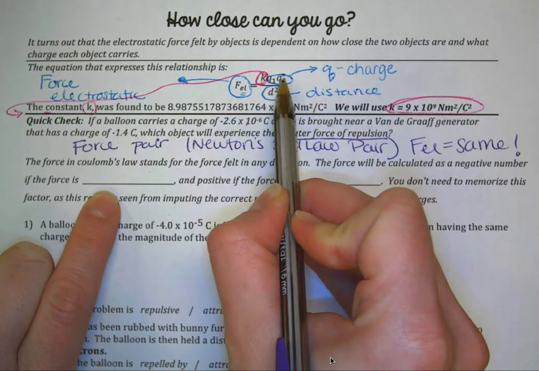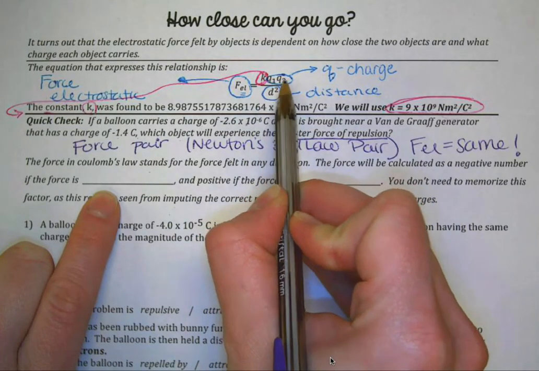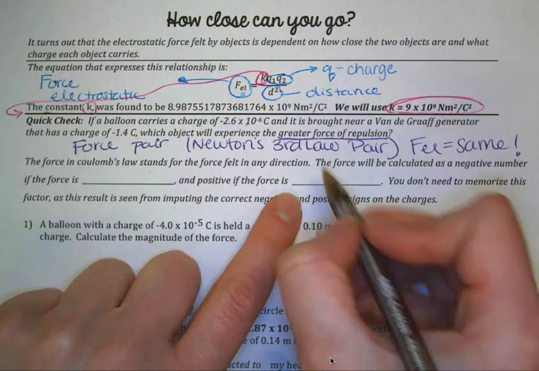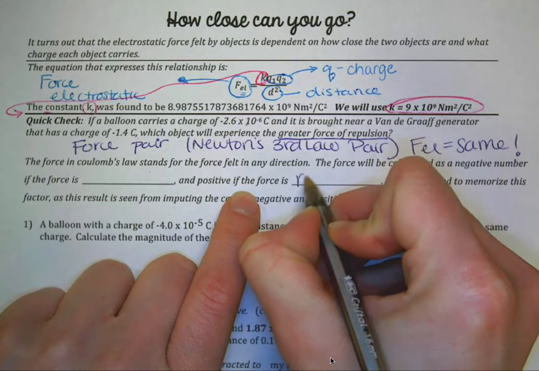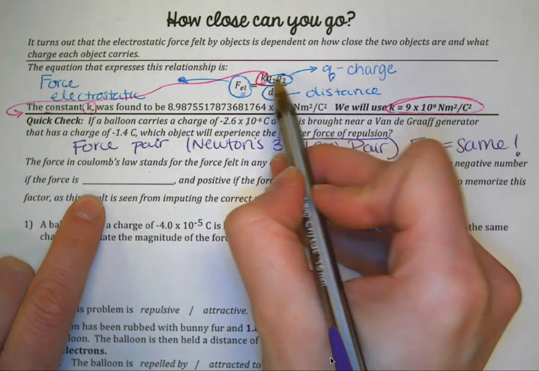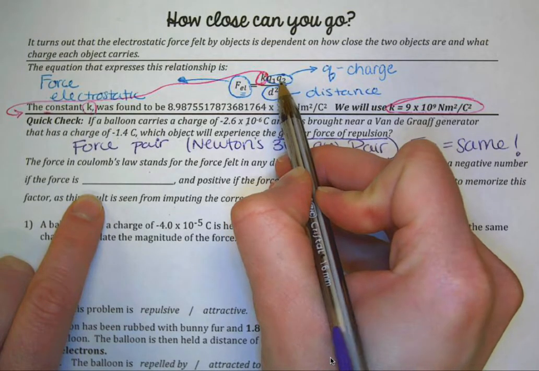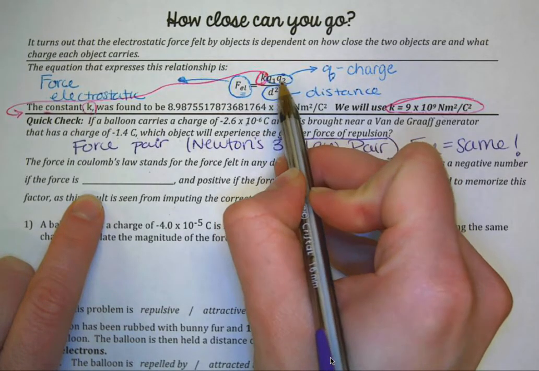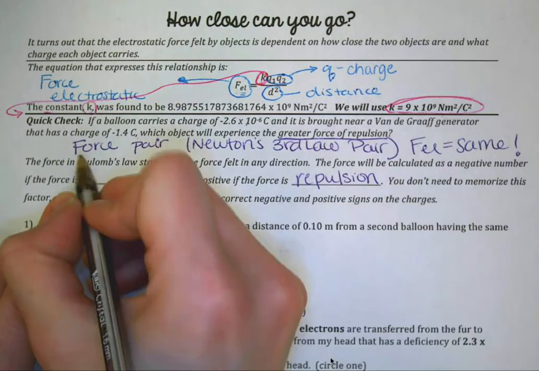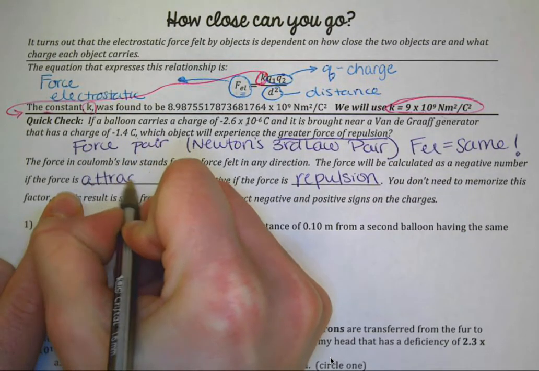So two negative charges will repel, and a positive force value will be seen if the force is repulsion. And therefore, if I have a positive and a negative charge in my two Q's, a positive times a negative will keep the number negative, leaving us with a negative force, which will represent attraction.